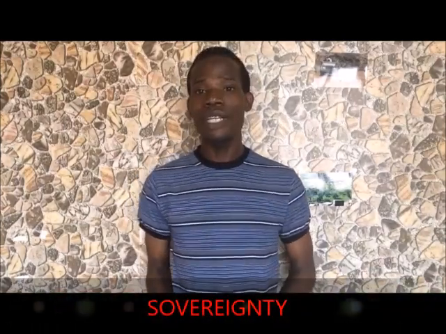Now let's look at sovereignty as an element of the state. The word sovereignty is derived from Latin word superanus, which means supreme. So the word sovereignty means supreme and final legal authority above and beyond which no legal power exists. As an element of the state, sovereignty means supreme power by which the state commands and exerts political obedience from its citizens. Sovereignty is regarded as a soul of the state because when sovereignty ends, then state dies.